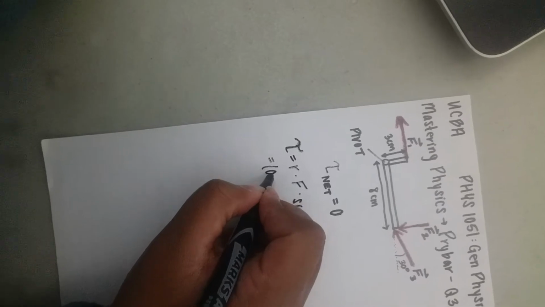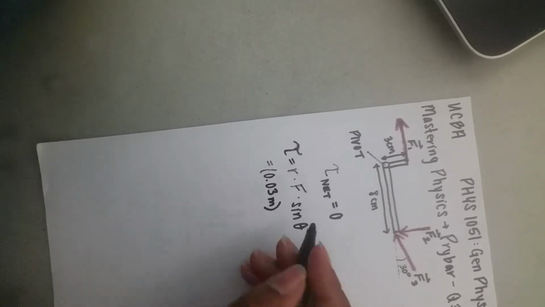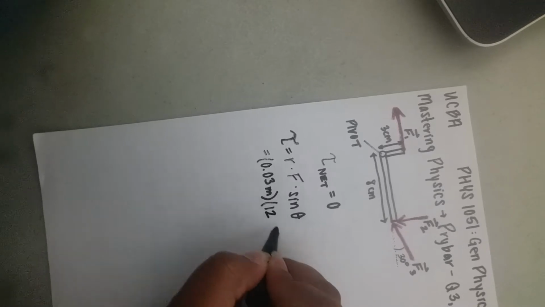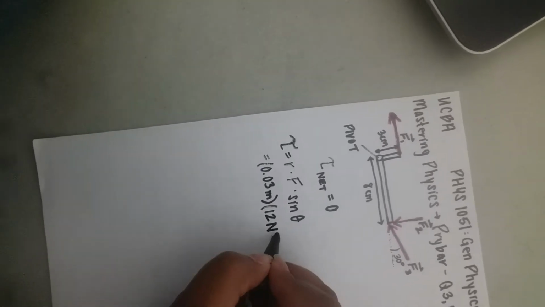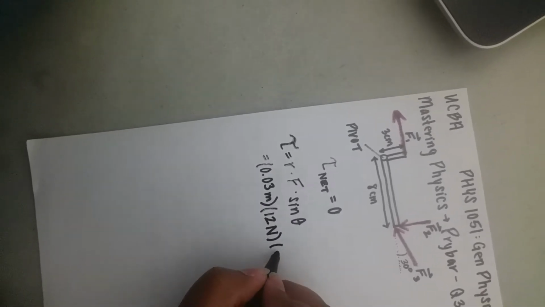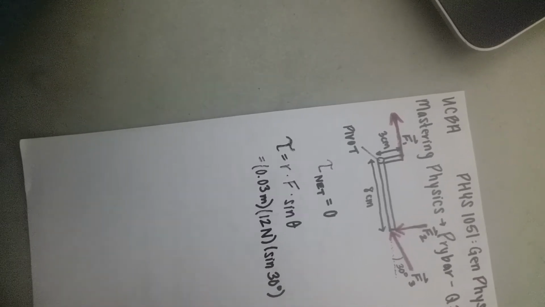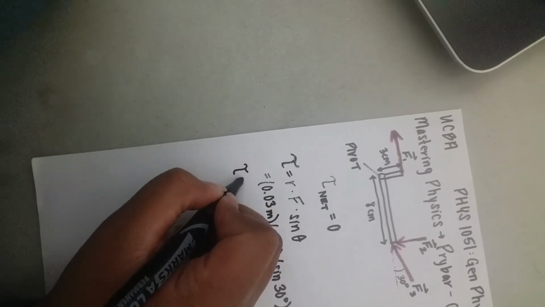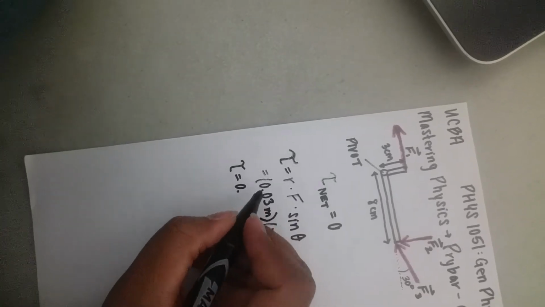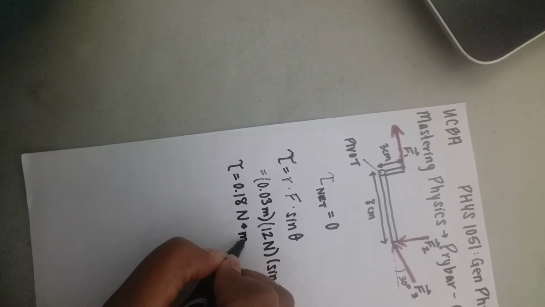Force 1 is 0.03 meters from the pivot times 12 newtons, that's given to us in the problem, times sine theta, which is sine of 30 degrees, and you get torque is equal to 0.18 newtons times meters.